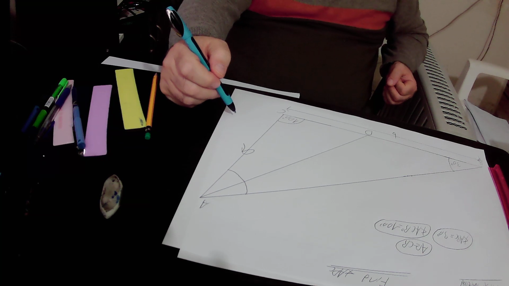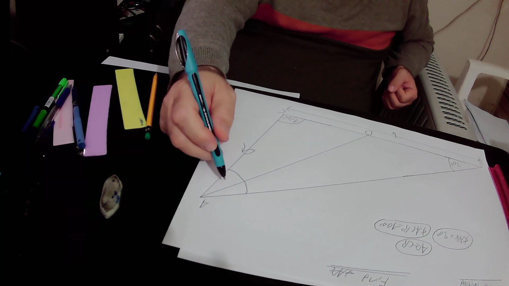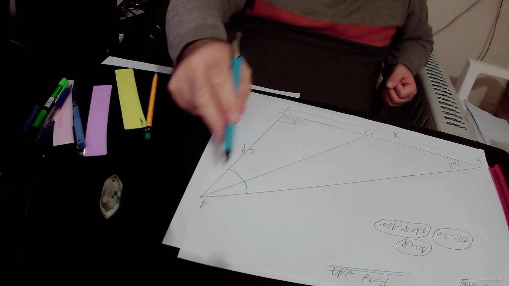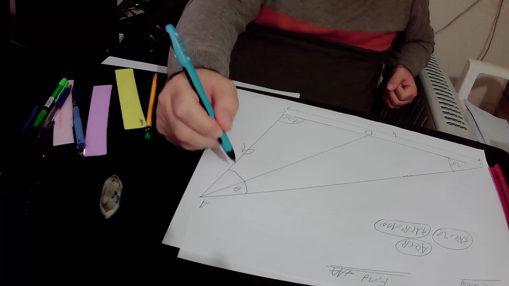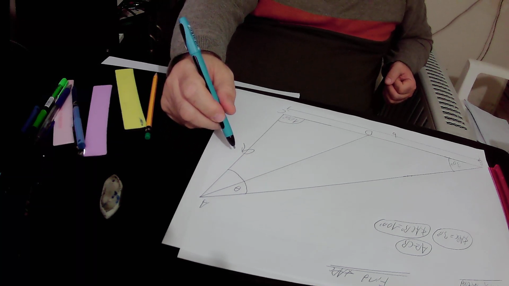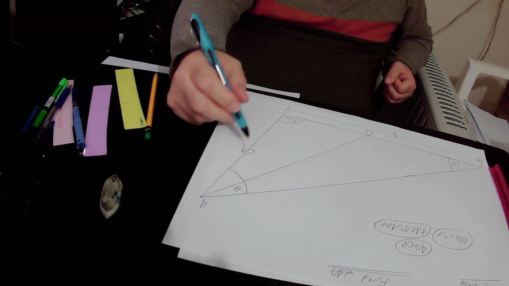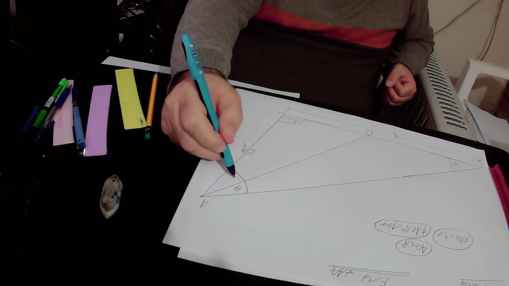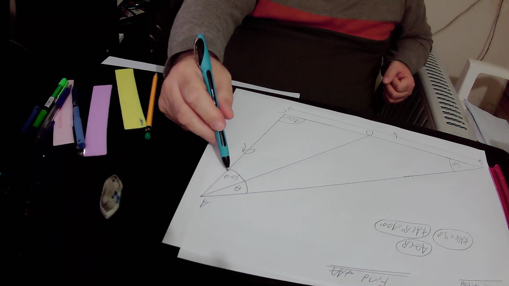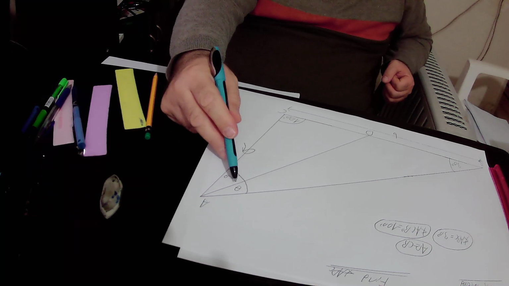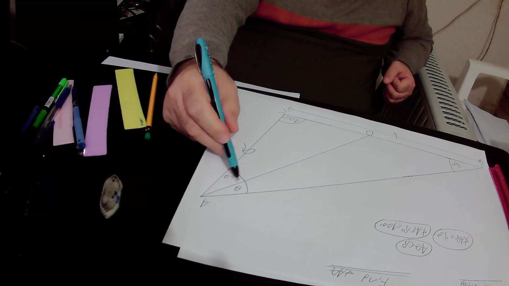So if we define angle DAB as theta, then angle DAC will be equal to 50 degrees minus theta, because the sum of those two angles must be equal to 50 degrees.